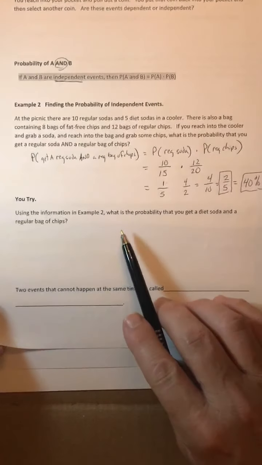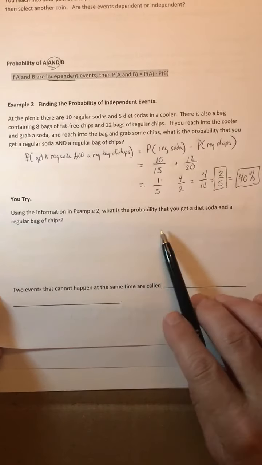Alright, we got a Try. So you can go ahead and do the Try. It's based on the same information.